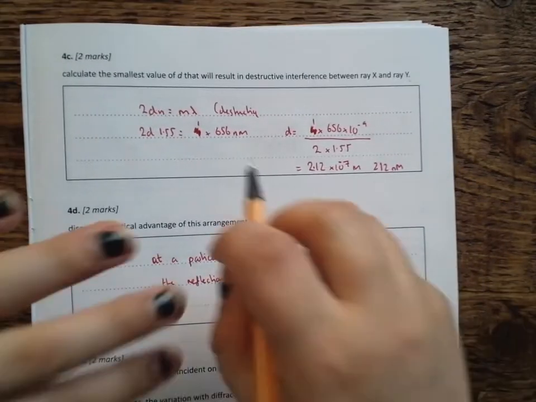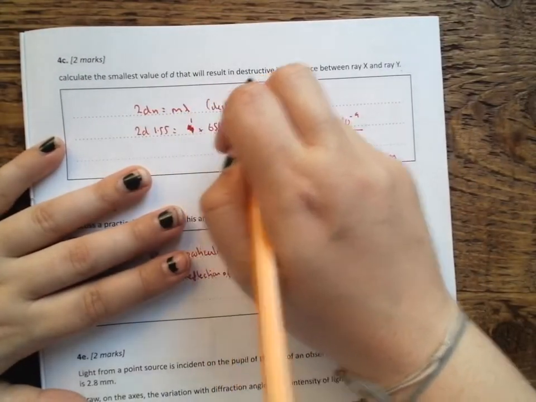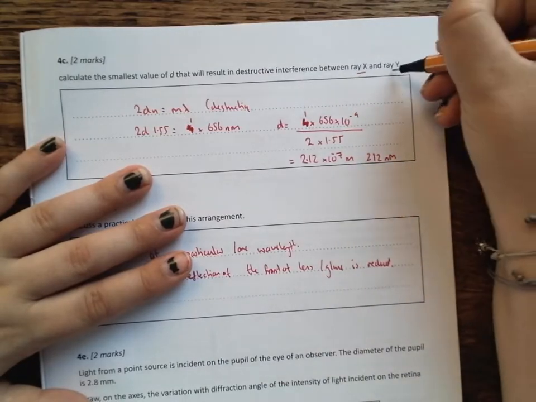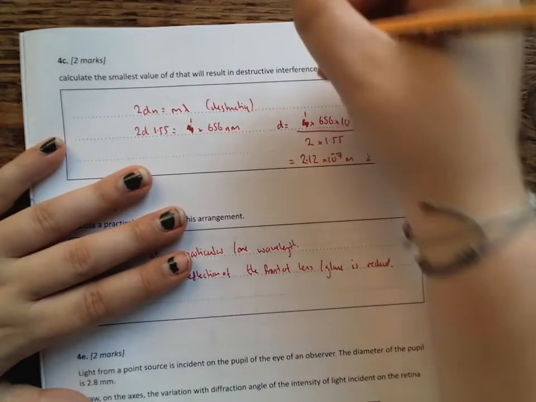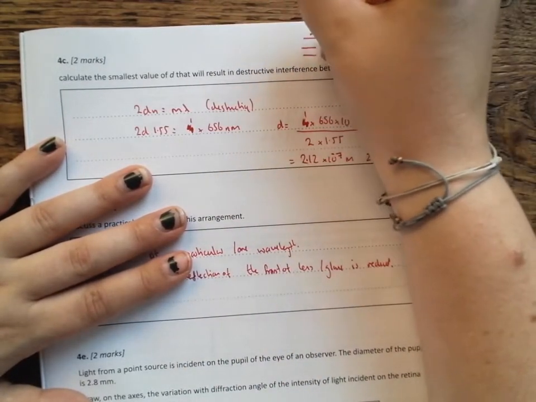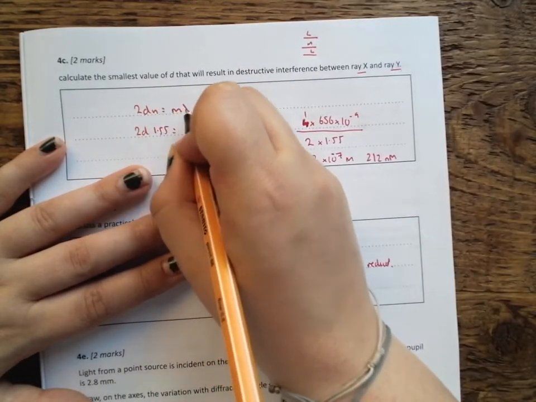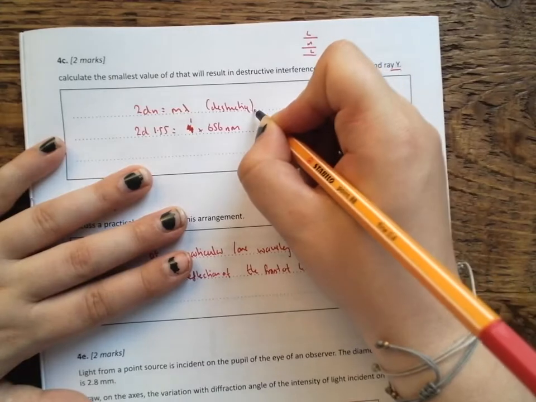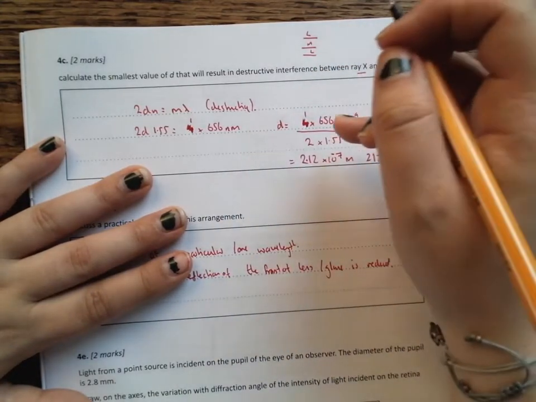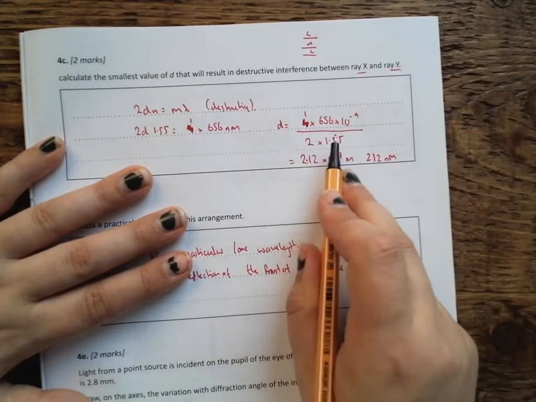It then says calculate the smallest value of D that will result in destructive interference between X and ray Y. Now, because we're doing less dense to more dense to less dense, so less to more to less, we could use the 2dn is equal to m lambda for our destructive interference equation. Simply then plug in the values and you get all the way through.